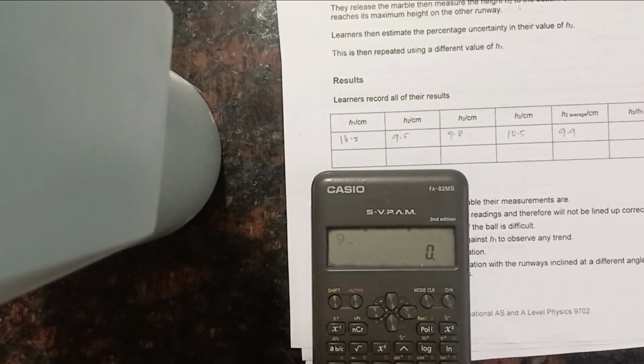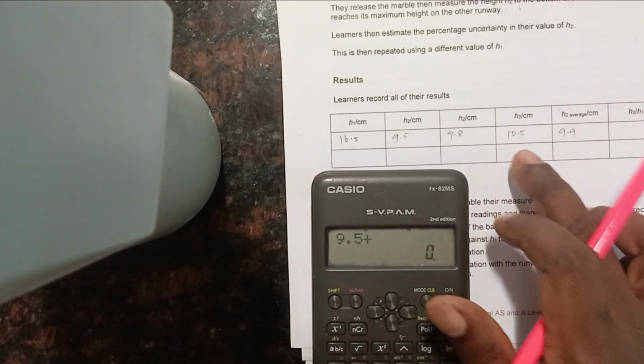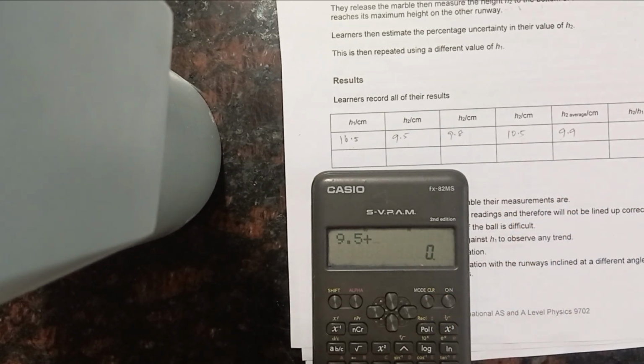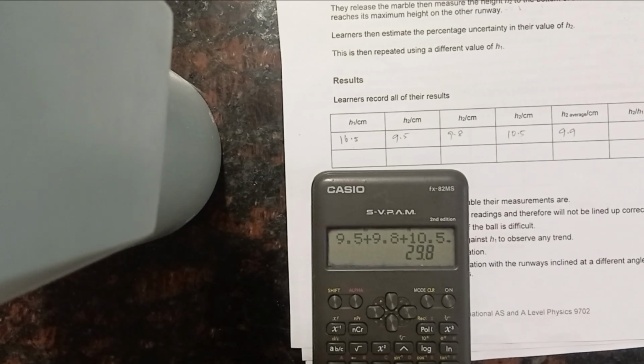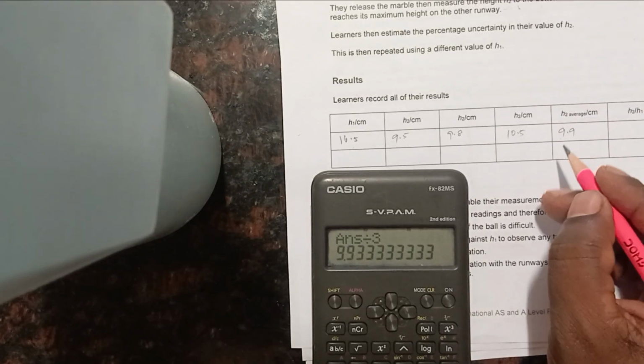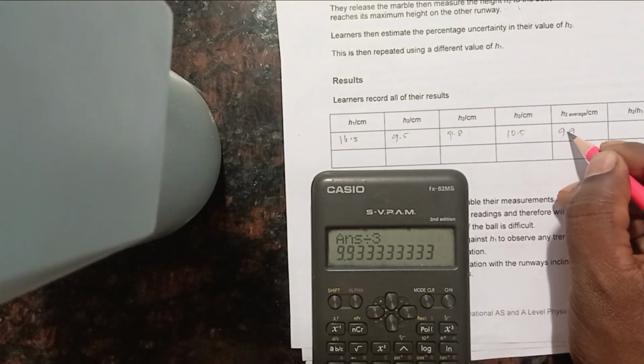So 9.5 plus the second reading 9.8, plus 10.5. If you add this up, we get 29.8. So average means we divide by 3. Then we can write 9.93. It comes to about 9.9.